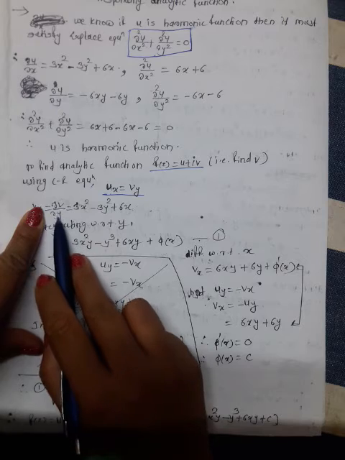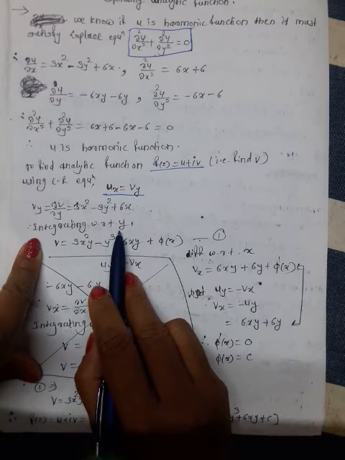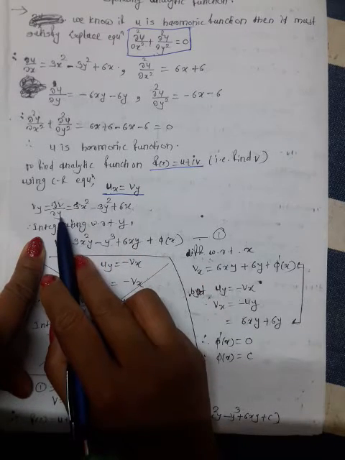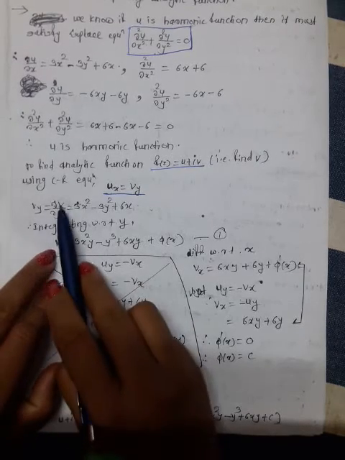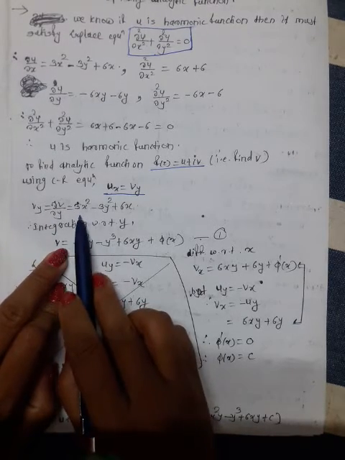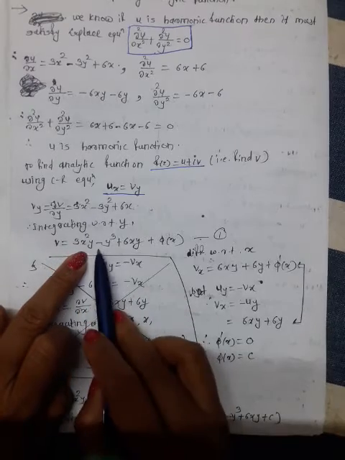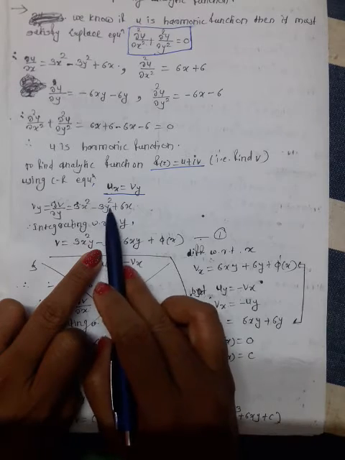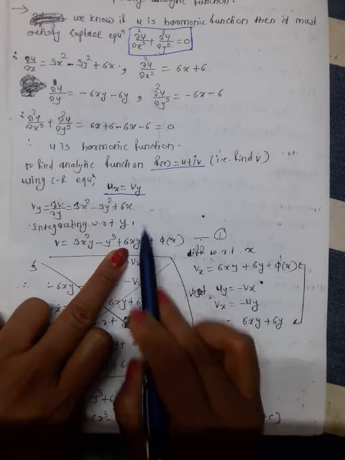Now we have to find v. To cancel out this derivative effect, we take integration on both sides with respect to y. Integration rules are the same everywhere. This is a partial integration, like a partial derivative, so we integrate with respect to y, keeping x constant. The derivative and integration cancel, and we get v equal to 3x², which is a constant, taken outside the integration, times the integral of 1, which is y, minus 3 as it is, times the integral of y², which is y³/3, so the 3 cancels, plus 6x, a constant, times the integral of 1, which is y.